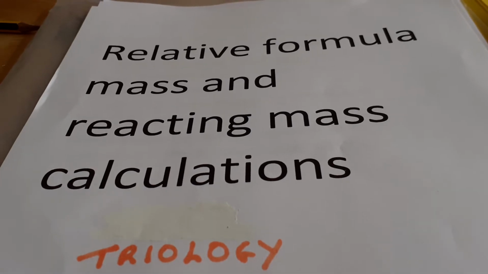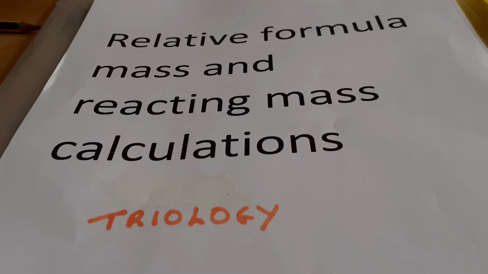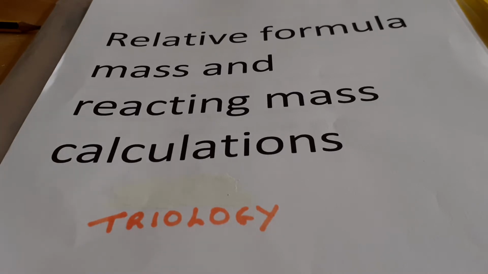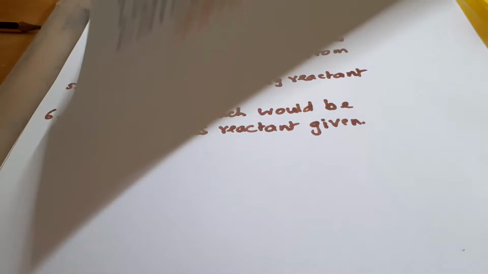Now, reacting mass calculations are the hardest calculations on the Trilogy paper. They are only on the higher tier paper, and they're used to distinguish between the higher grades. So let's look at the method we're going to use to do reacting mass calculations.